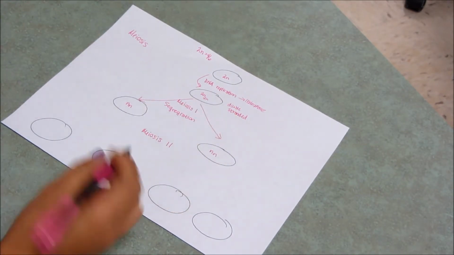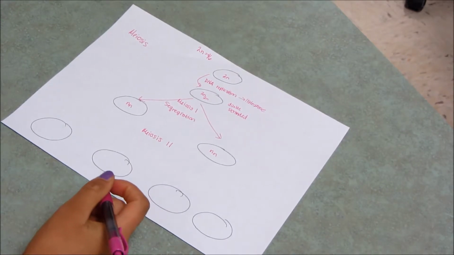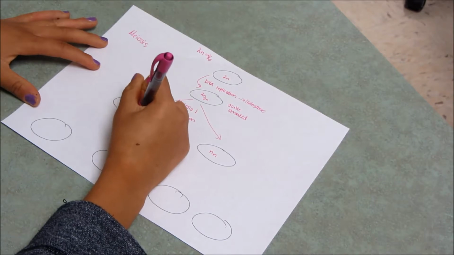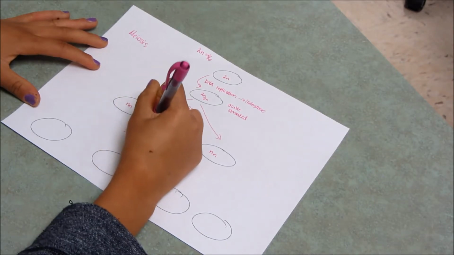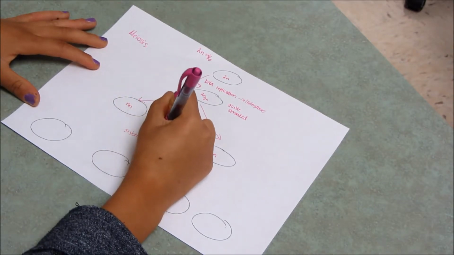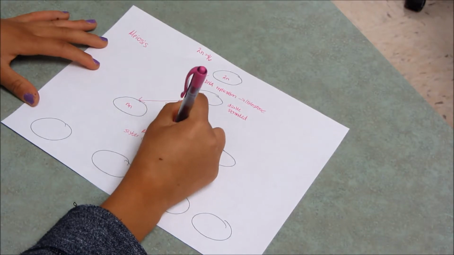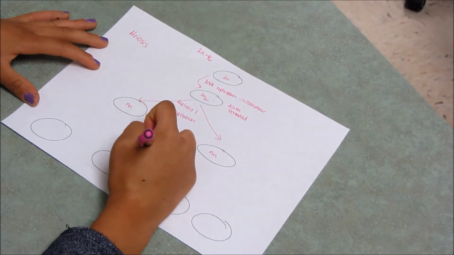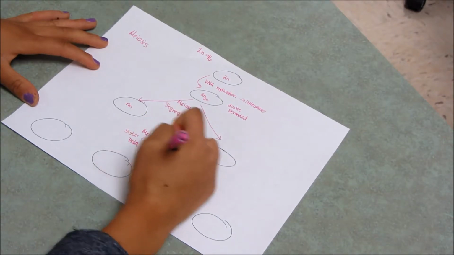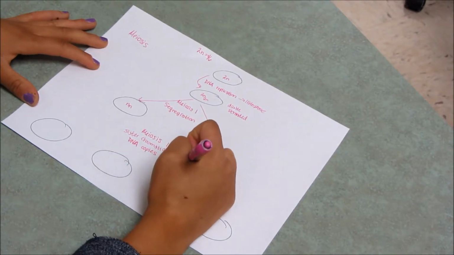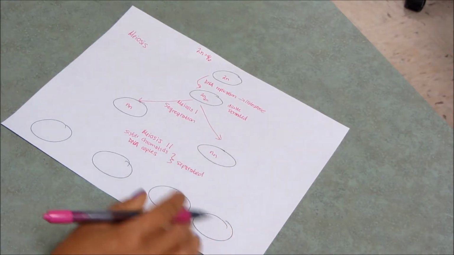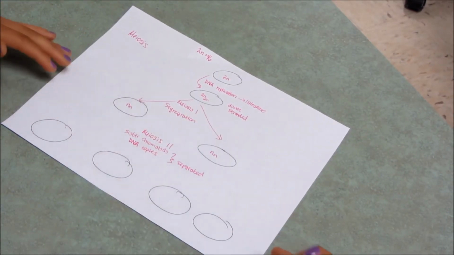Meiosis 2 is when sister chromatids are separated again. And so DNA copies are separated. So sister chromatids are separated, they break apart, and then DNA copies are also broken apart. And when this happens, we have 4 cells.